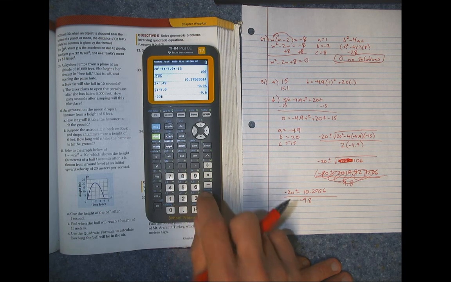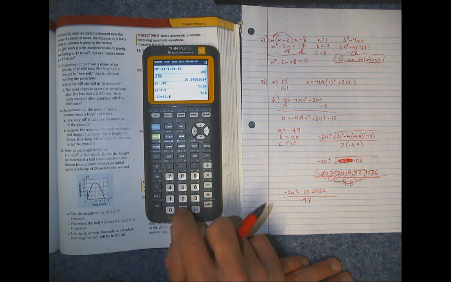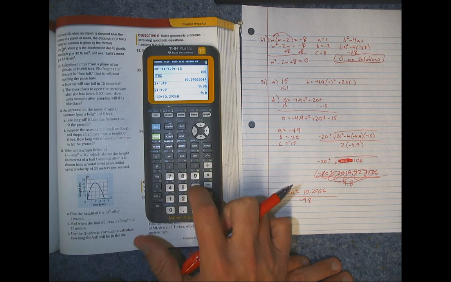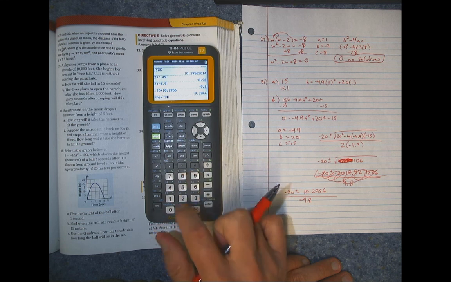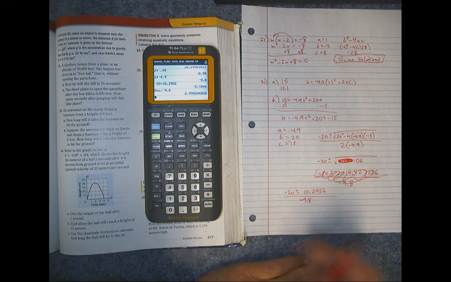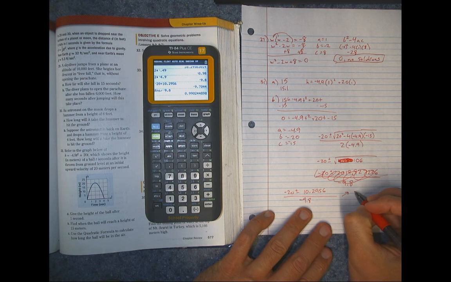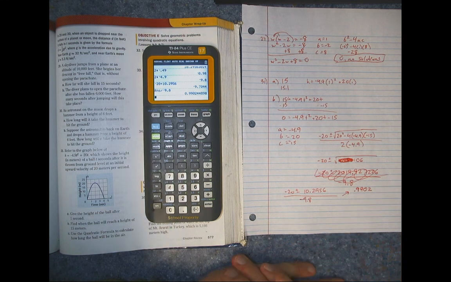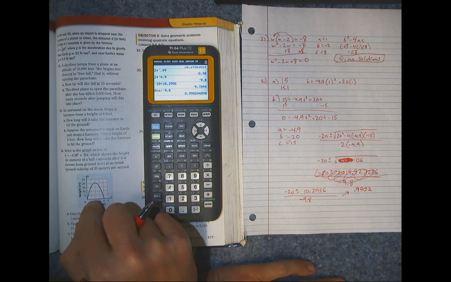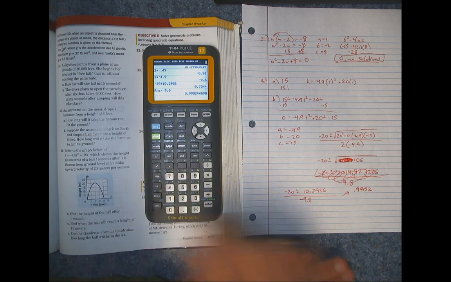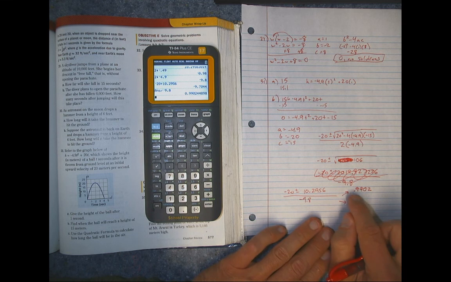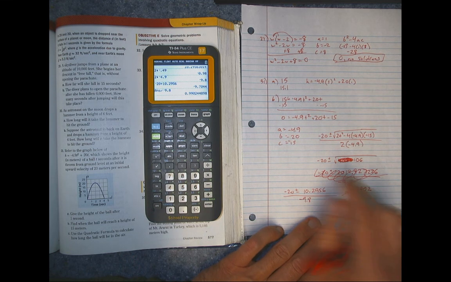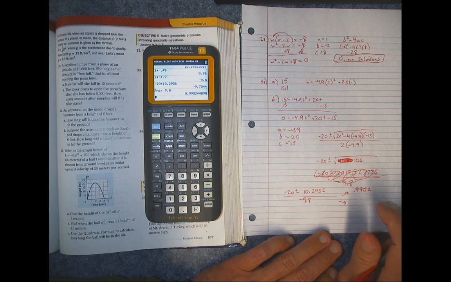So negative 20 plus 10.2956 divided by negative 9.8. And you can see that is one of the answers here, 0.9902. Okay, we'll leave it just like that. So that would be this one. That looks like it's just about at 1. It's actually just before. It's 0.99. So by the graph, we would say about 1. To be a little more exact, it's 0.9902, and it's even more exact if you keep all those decimals.